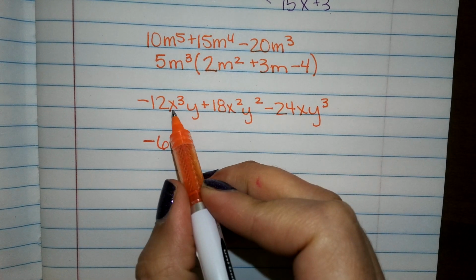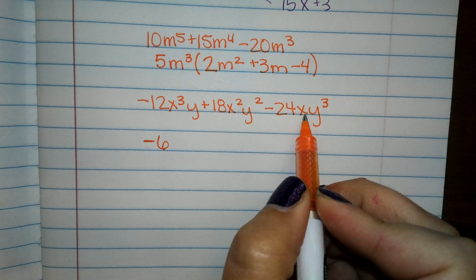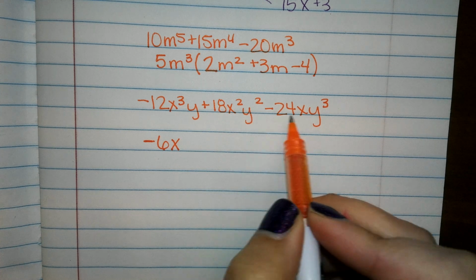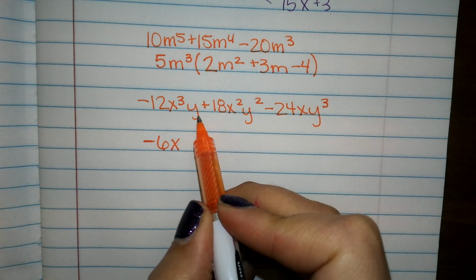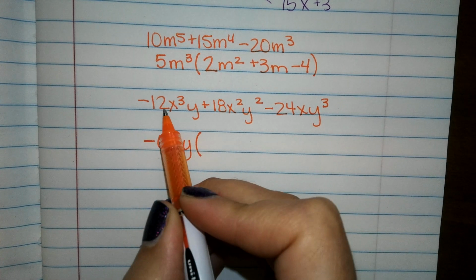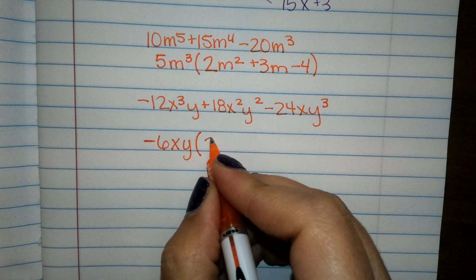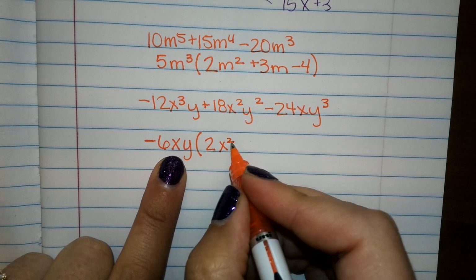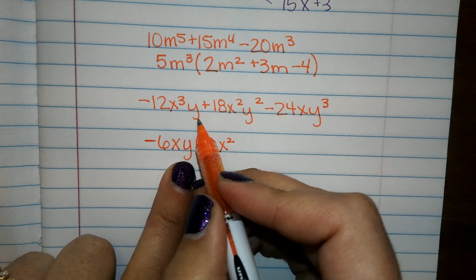Now, if I look at these, x cubed, x squared, x, so I can pull out an x out of all of them. Then I have a y squared, y cubed. I can pull a y out of all of them. Now I divide. Negative 12 divided by negative 6 is 2. It looks like I need 2 more x's, and I'm set with the y's.